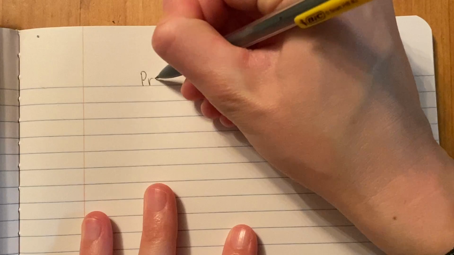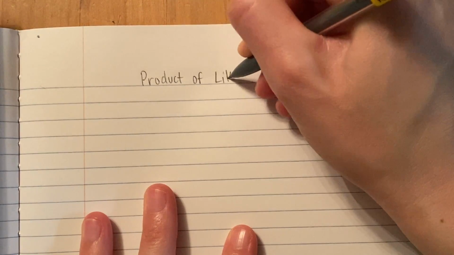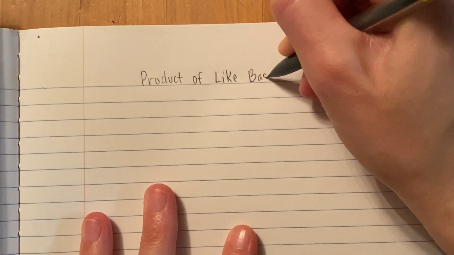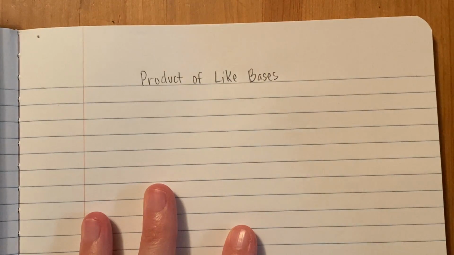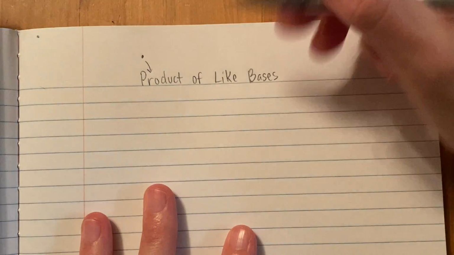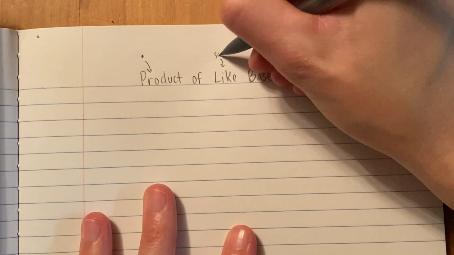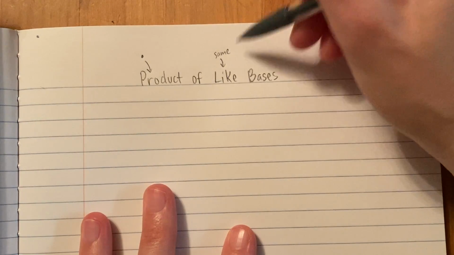The first rule that we're going to talk about is called product of like bases. Okay, now let's talk about what this means. Product means multiply, right? So we're going to be looking at multiplication. Like is the same, like remember like terms, right? Those were terms that had the exponent and the letter the same.